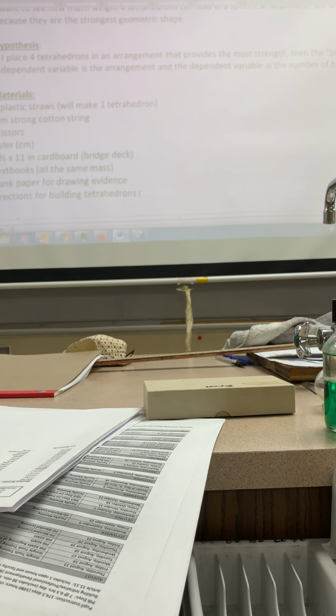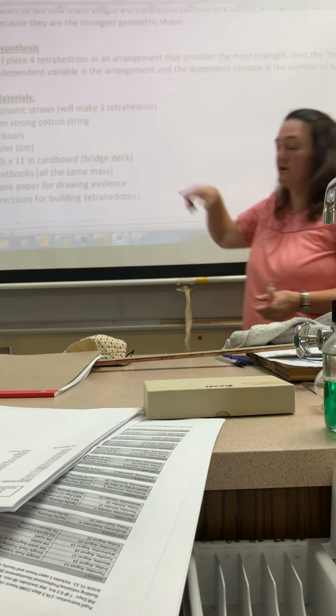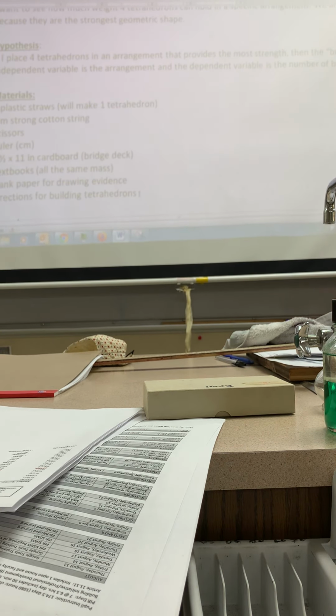If you're doing this at home, yours were 4 tetrahedrons, so you would replace your materials of 2 plastic straws with 8 that you needed to make your 4 tetrahedrons. You needed 1 meter of cotton string per tetrahedron, scissors, ruler, the cardboard at 8.5 by 11. You needed textbooks or books with the same mass. You need a blank paper for placing your tetrahedrons and tracing them, and the directions for building the tetrahedron.